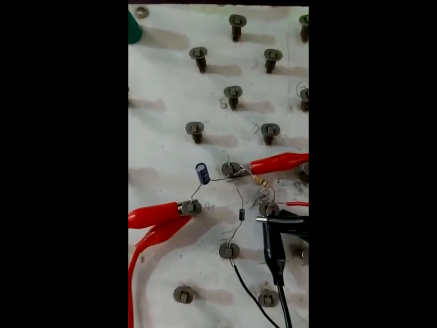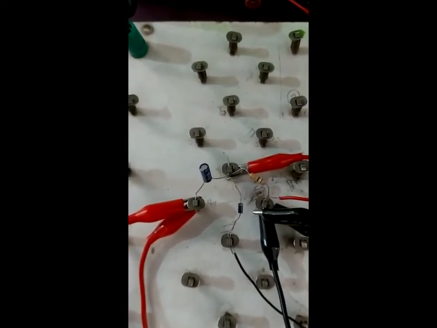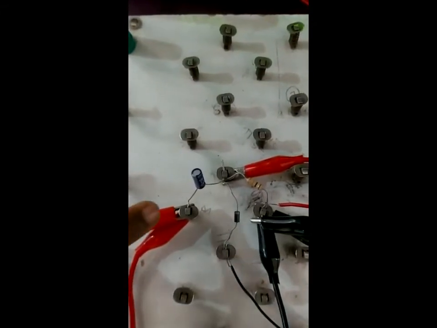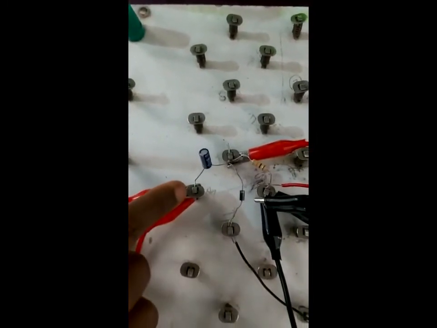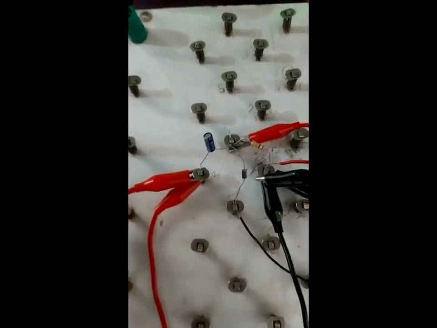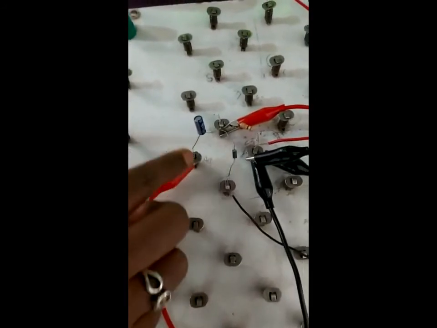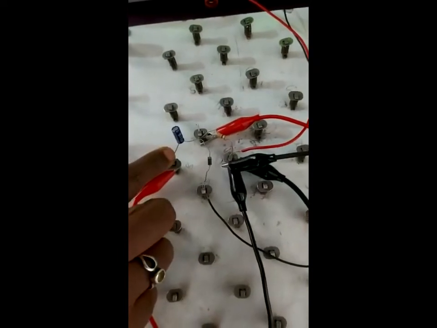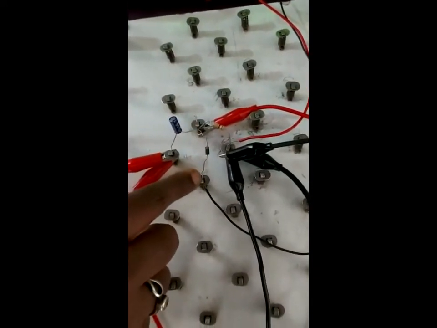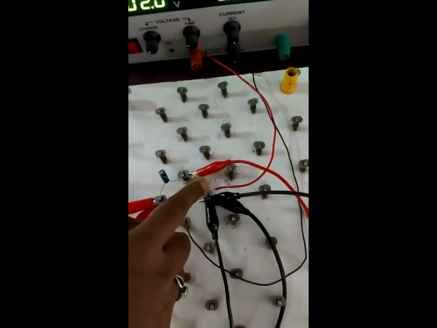This is the experimental setup of positive clamper circuit with biasing. Here the input from the signal generator is given across the capacitor and the input probe from the CRO is connected across the capacitor. This capacitor is connected in series with the diode, and this diode is connected in parallel across the load resistor.